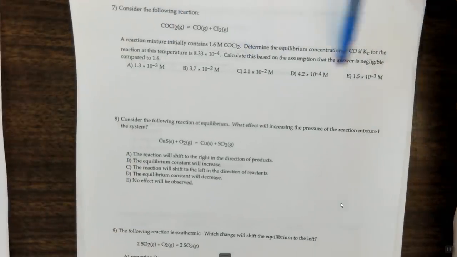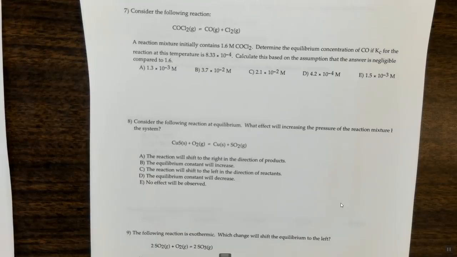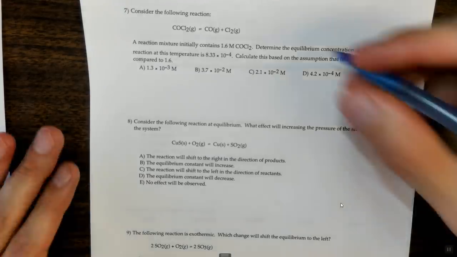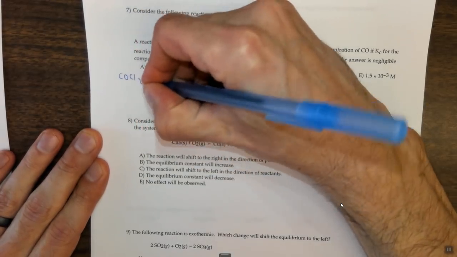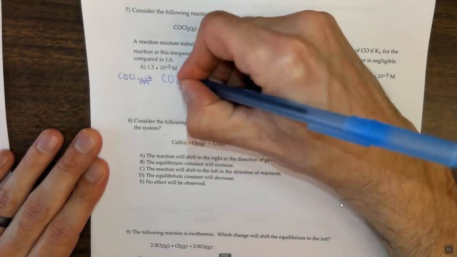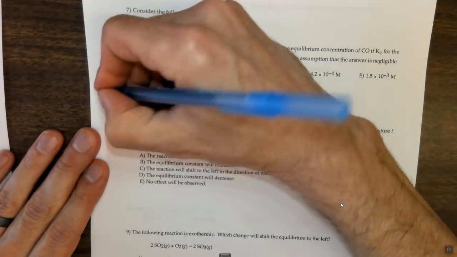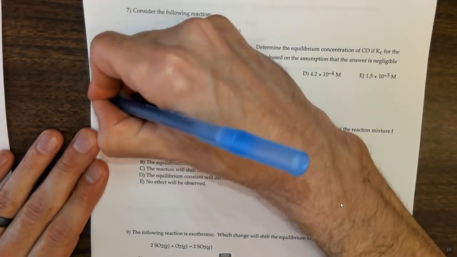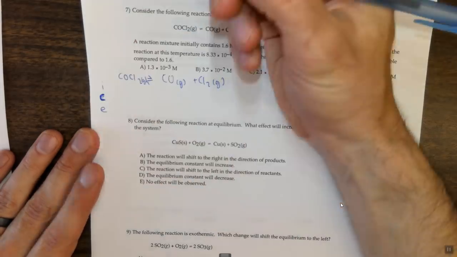This last sentence essentially tells us we don't need to use the quadratic equation. So we don't need to worry about doing that. But we do need to make an ICE table. So let's start by rewriting the reaction. COCl2 is in equilibrium with, and it's a gas, CO gas plus Cl2 gas. And we need an ICE: initial, change, and equilibrium.